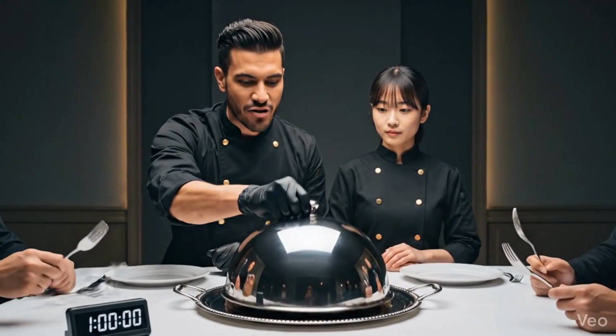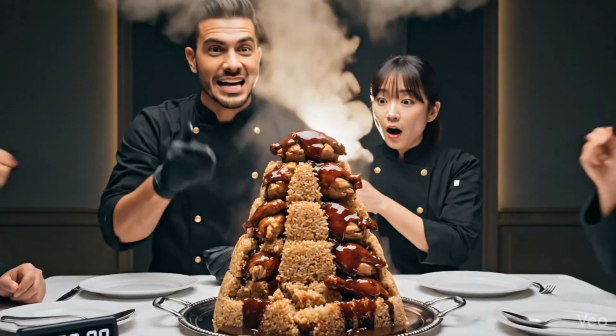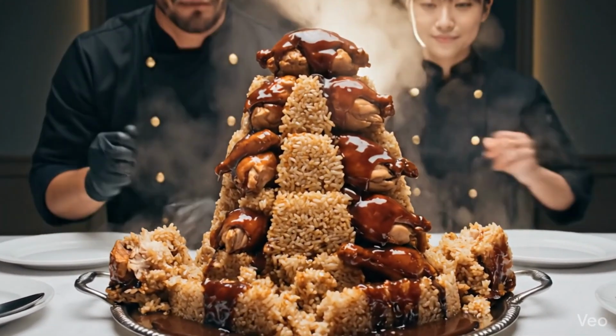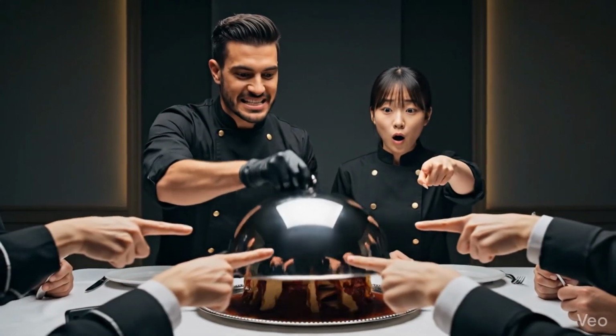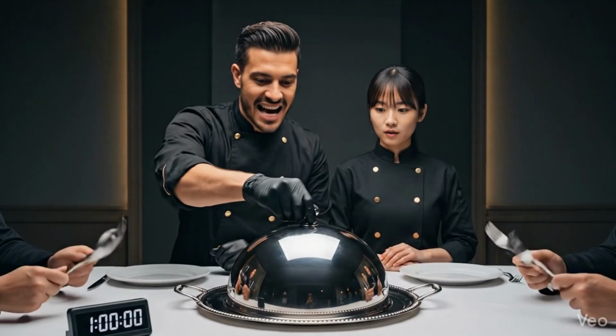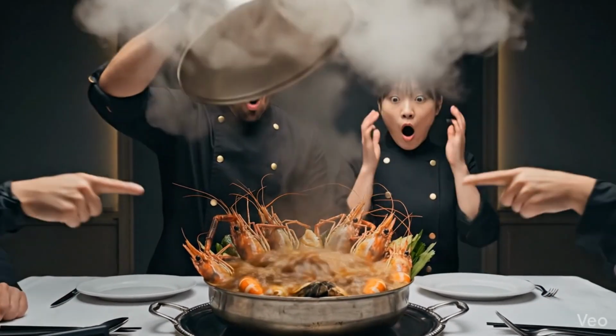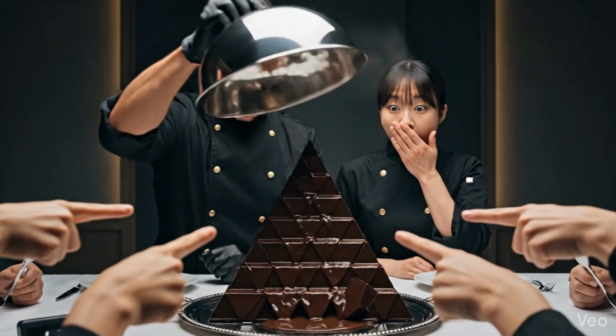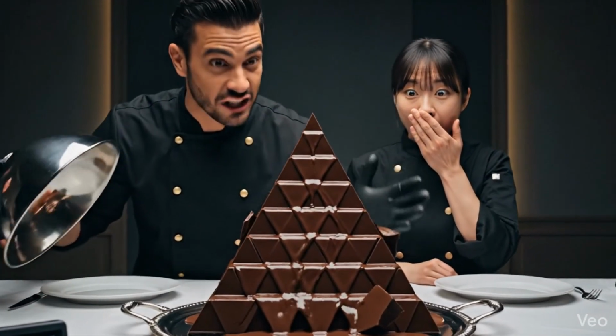This is Japan teriyaki rice castle, glazed to the top and collapsing with flavor. This is Italy pizza tower, stacked endlessly. This is Thailand seafood ocean crawl, overflowing. This is France chocolate pyramid, perfectly stacked and melting down in luxury.